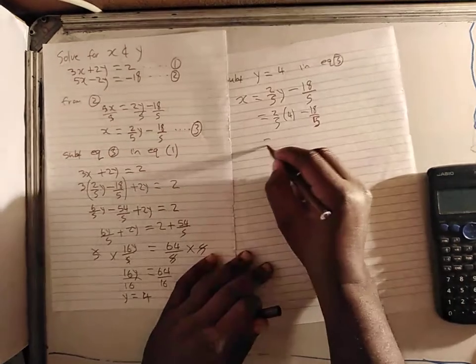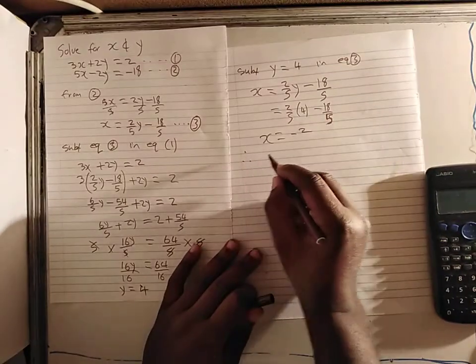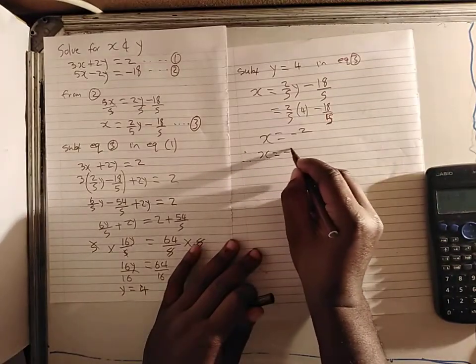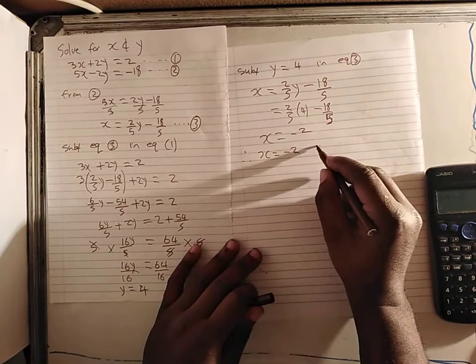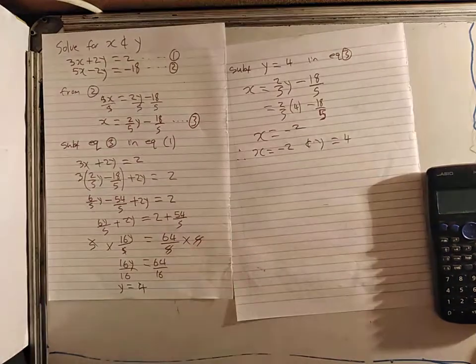So our x is equal to minus 2. Now when we conclude, we will say x is equal to minus 2 and y is equal to 4. Ladies and gentlemen, again, this was too much of a mess. We might have got a couple of things wrong somewhere there and there. So let's check, is this correct?